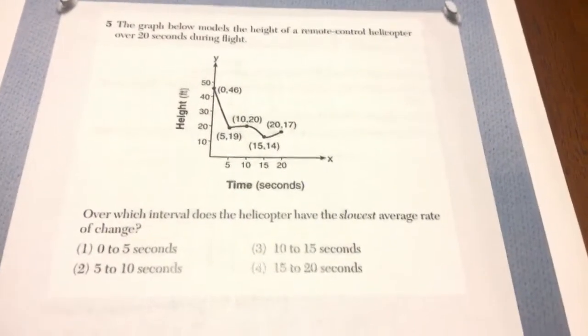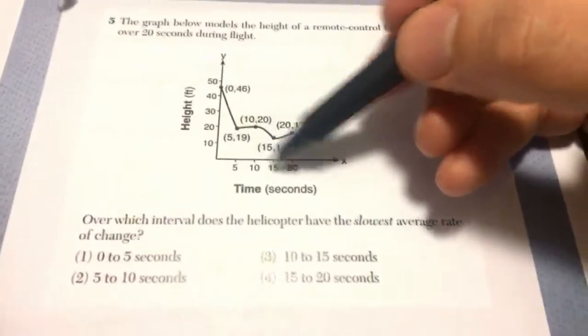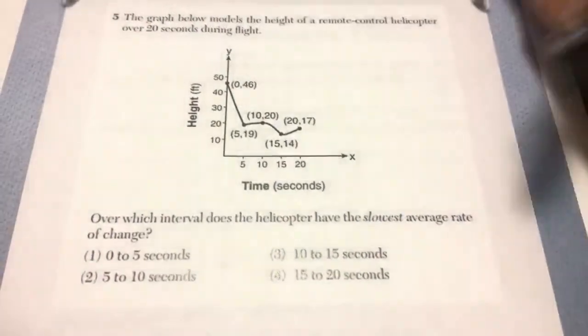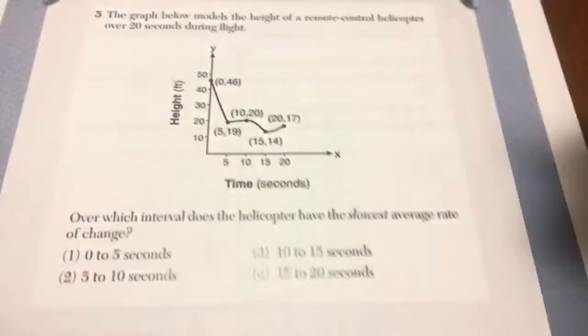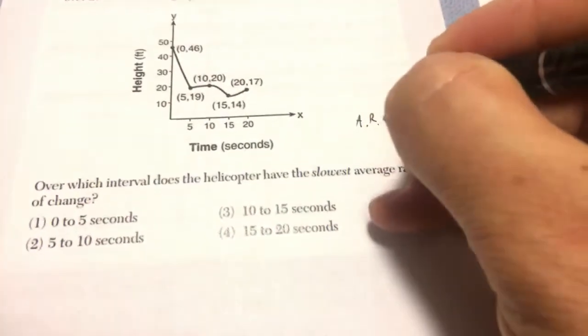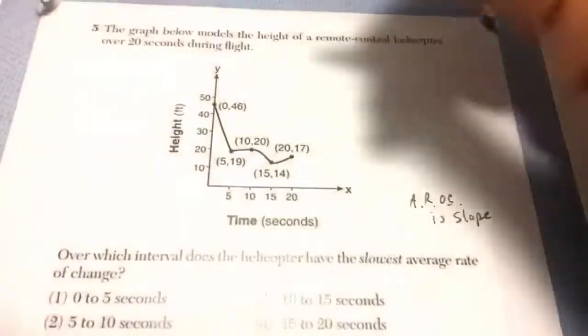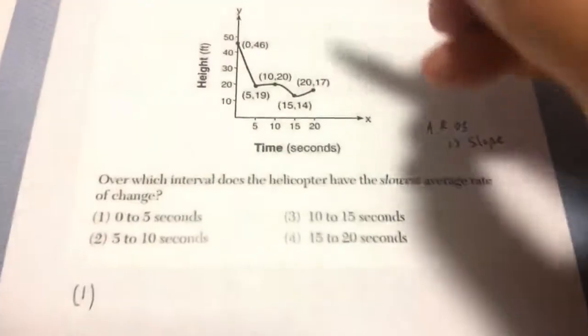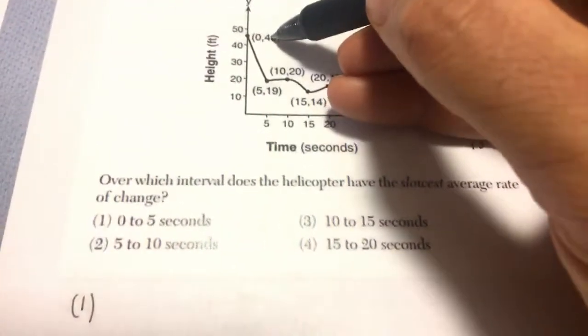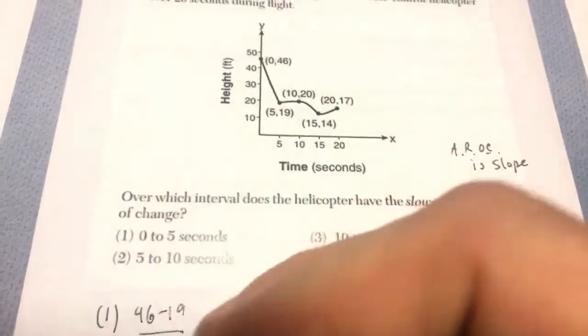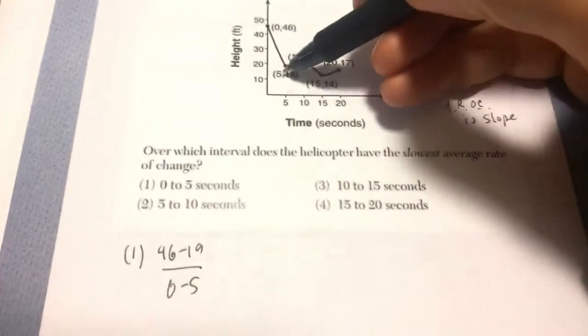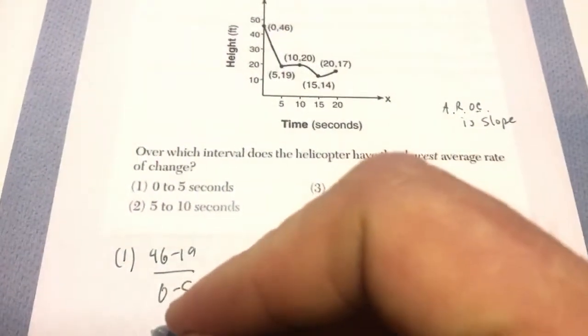In this graph, they're giving a graph of a helicopter's height according to time. During which interval does the helicopter have the slowest average rate of change? Now remember, the average rate of change is slope. Okay? From 0 to 5, I'm going to write these out for you. I'm actually going to evaluate the slope. I'm going to do 46 minus 19 over 0 minus 5. This is the slope formula, y2 minus y1 over x2 minus x1. 46 minus 19 is going to be 27 over negative 5.